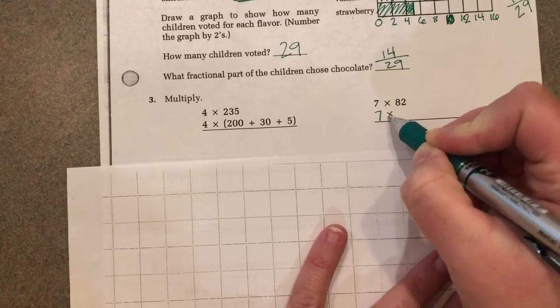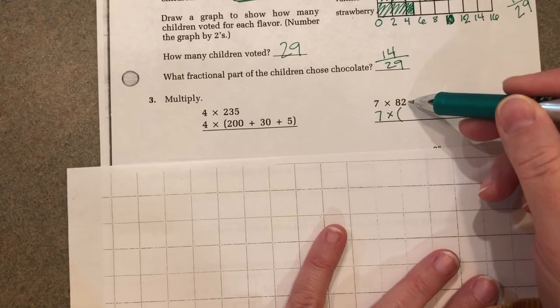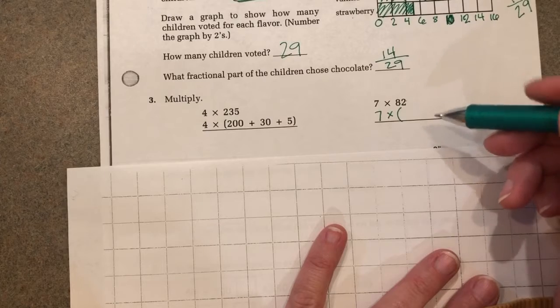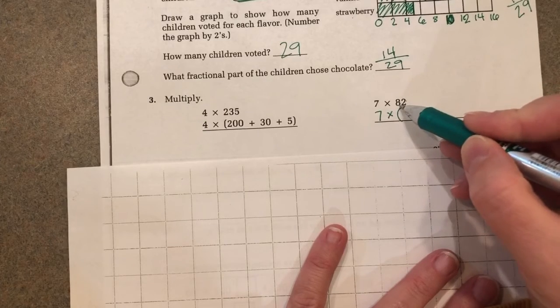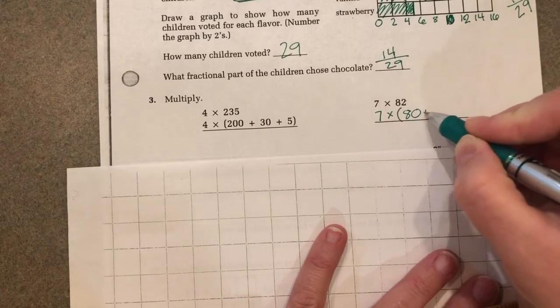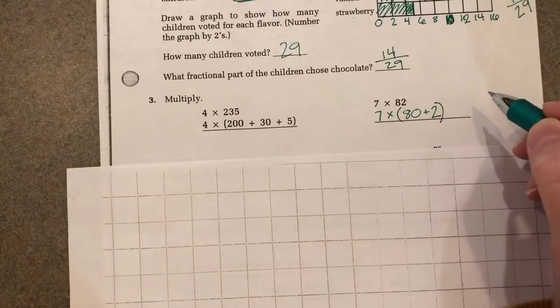7 times. Now, in 82, there's the 8 and the 2, right? So if we're doing these in expanded form, the 8 isn't worth 8. It's in the tens place, and it's worth 80, right? And the 2 is in the ones place, and it's just worth 2. Okay?